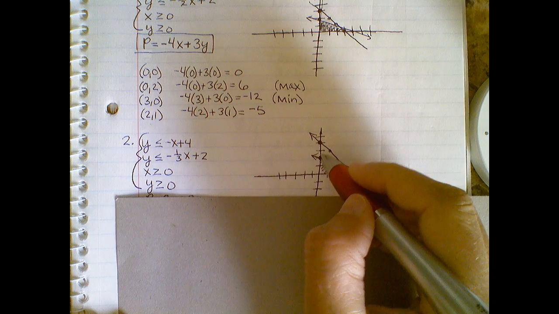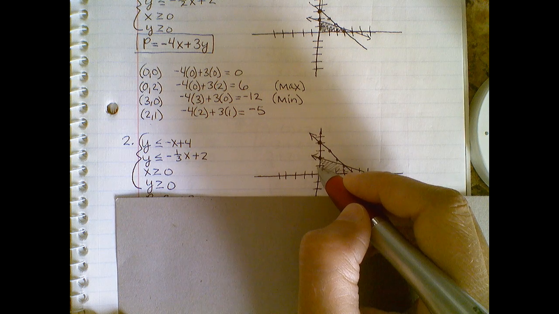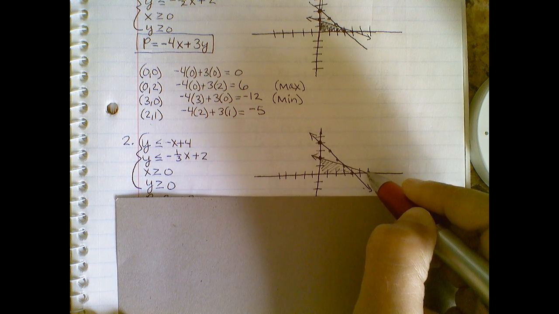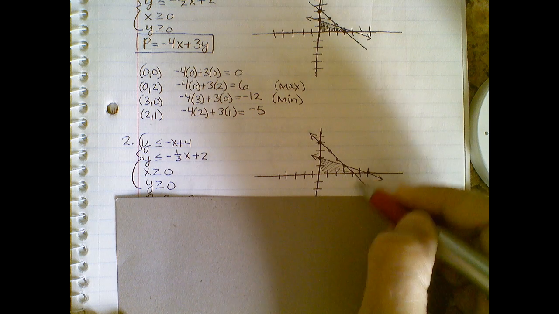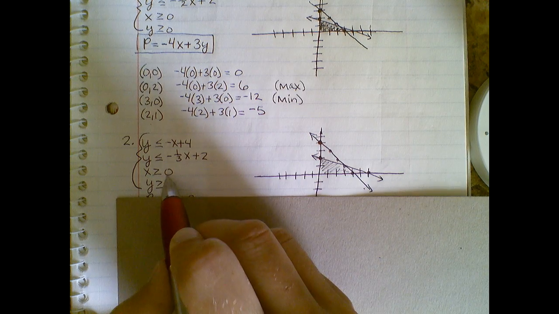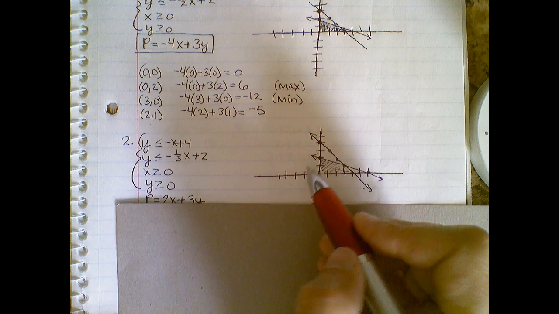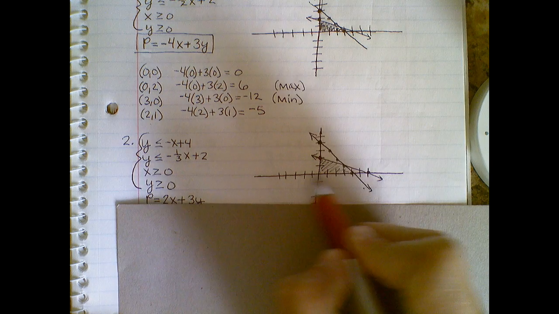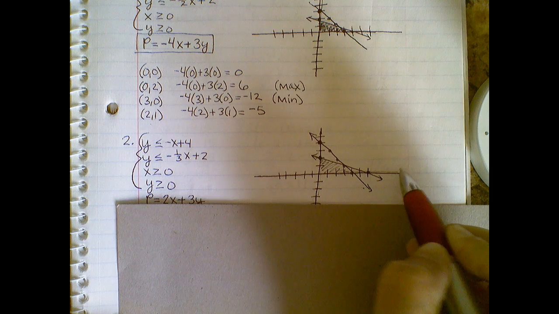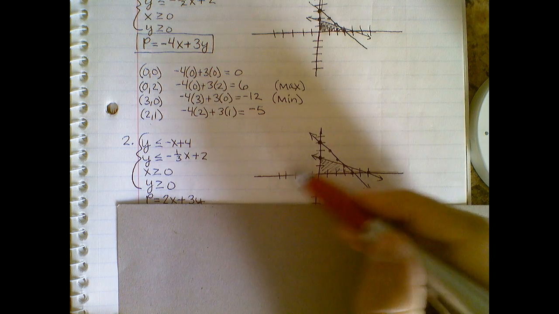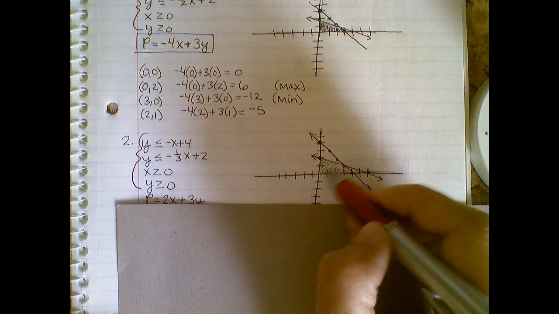This next one, I start at 2. My slope is -1/3, so down 1 over 3, down 1 over 3. It's less than, so I shade below it. I have x is greater than 0, so that's that vertical line. I shade to the right of it. And y is greater than or equal to 0, so I make that horizontal line at 0, and I shade everything above it. So it's this object right here.